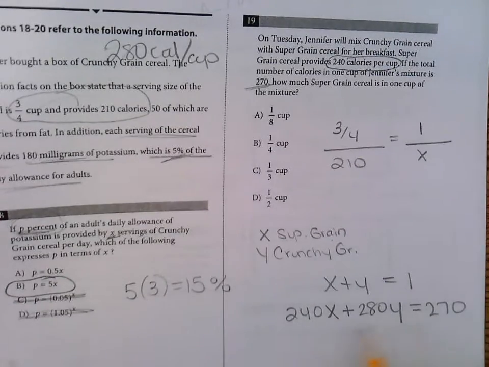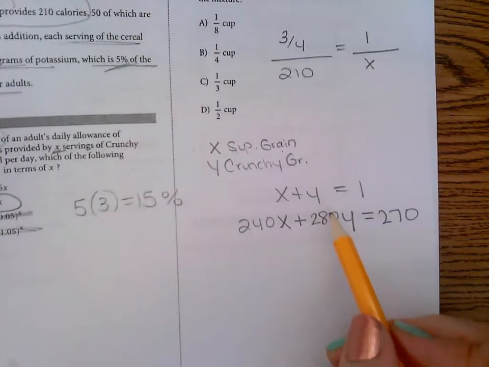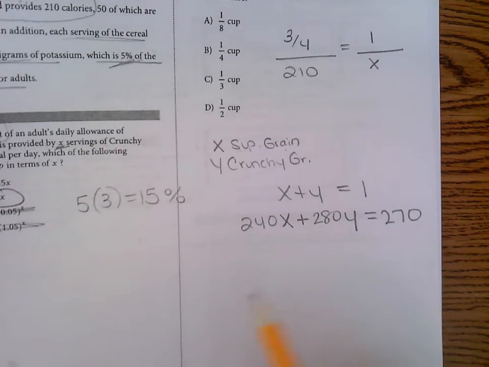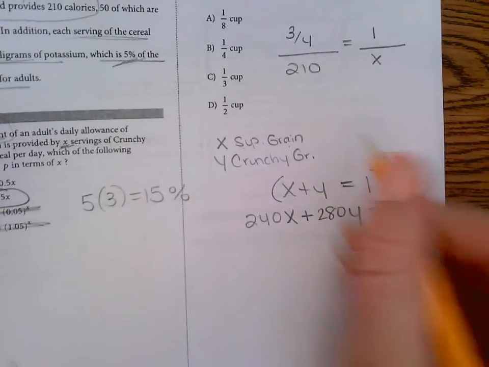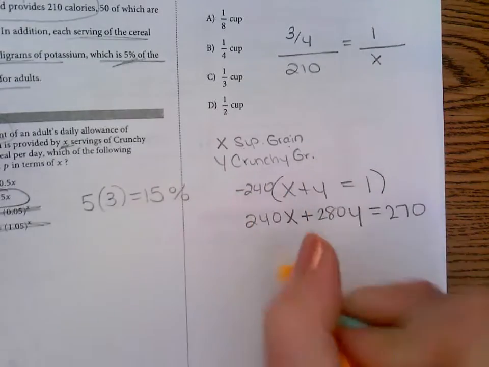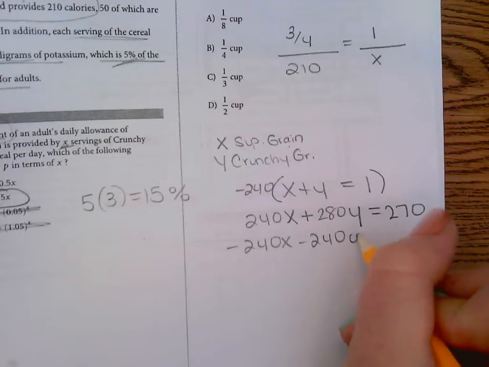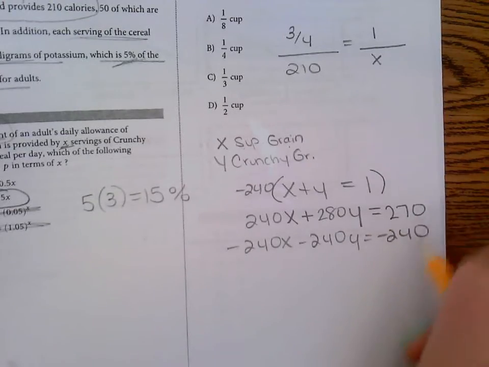So X and Y are going to be part of a cup. Does that make sense? You could use substitution or elimination. Maybe it's easy to do elimination. Let's multiply the top equation through by negative 240. Negative 240x minus 240y equals negative 240.